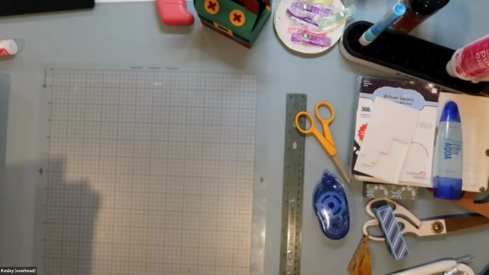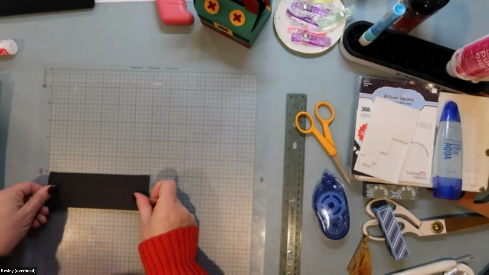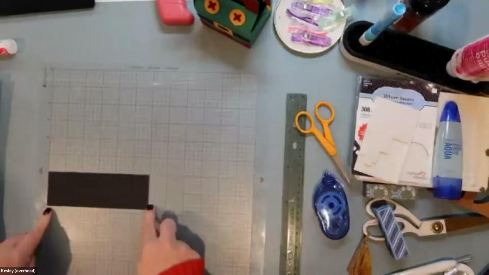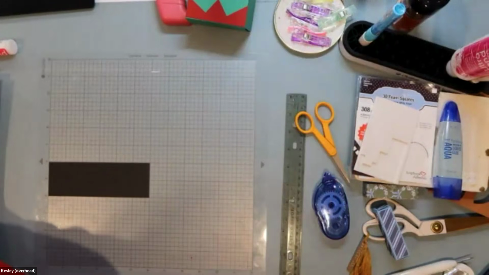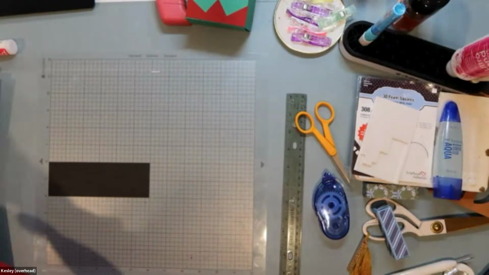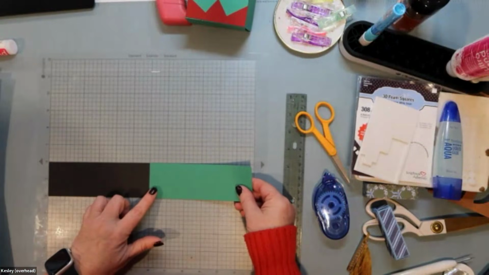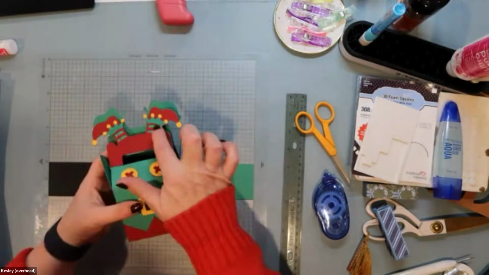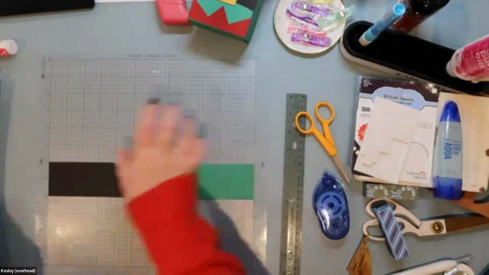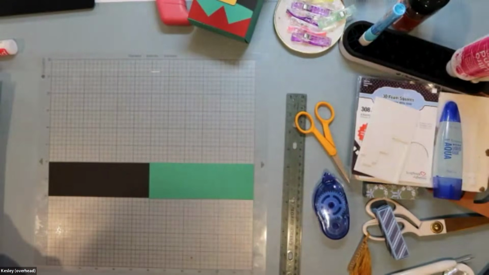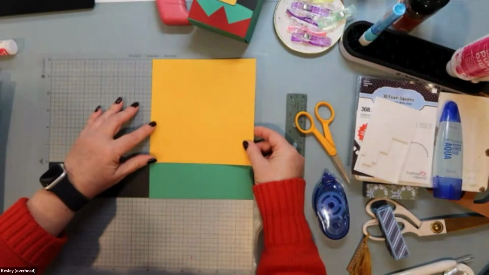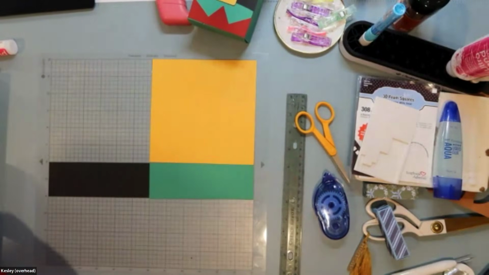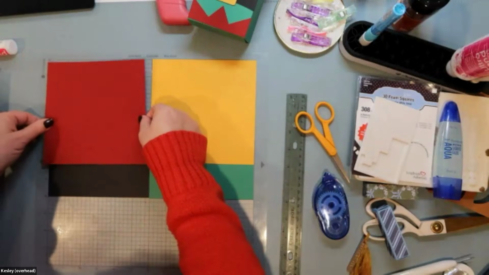Okay, so for this, we'll have a little piece of black. I have a piece of black that's 6 inches by 2 inches for the belt, and I'm just going to put that right here. And then I just need a little piece of green, and I'll put that here. The little cuffs are green, and then a red and a yellow right on the side. So I'll do my yellow here, and it's a 6 inch by 6 inch square that I'll put right there. And then I have a red 6 inch by 6 inch square. There we go.